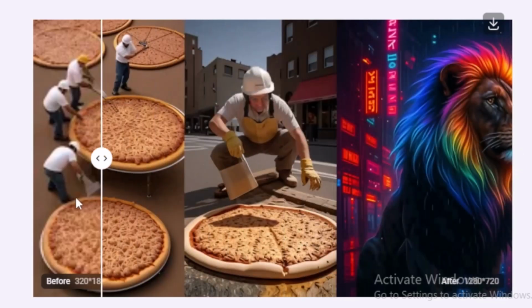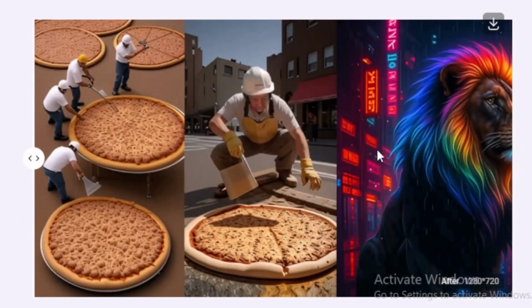You can see the after, that's amazing, and the HD quality. So just download the image.